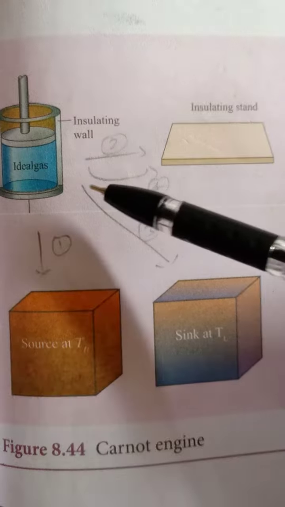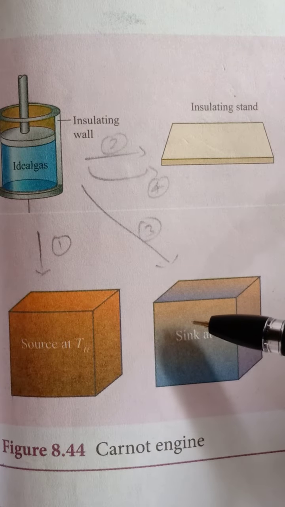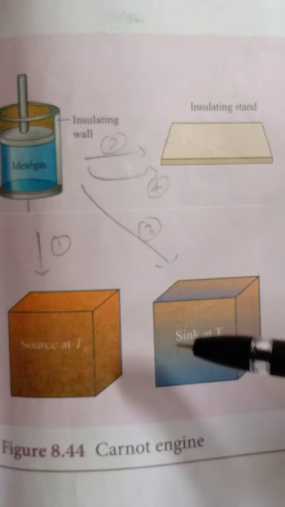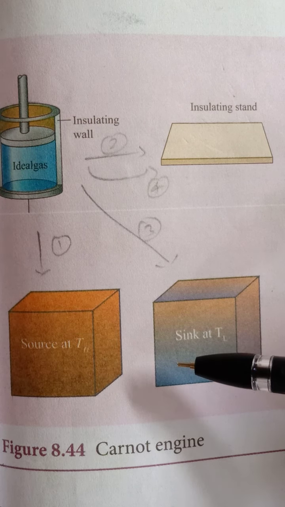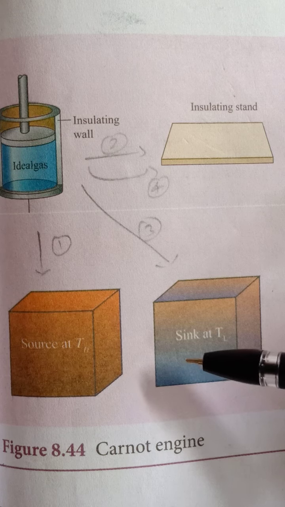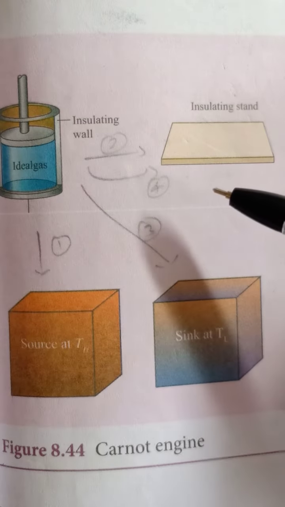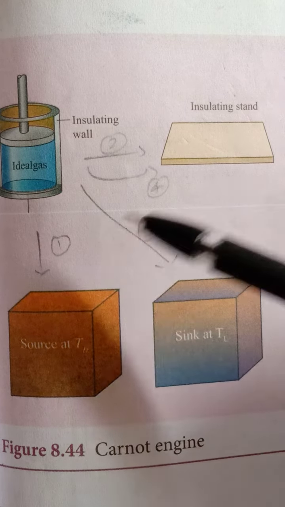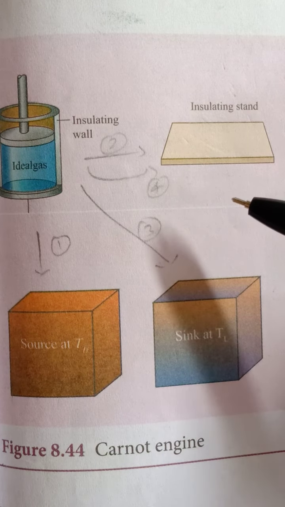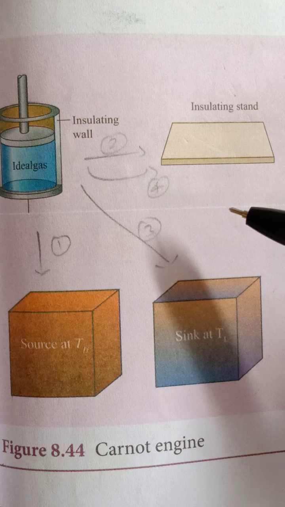Third thing, we place the gas on the sink. Temperature is transferred from gas to the sink. So pressure and volume are variable, and temperature remains constant. This is called isothermal process again. Finally, we place that gas on the stand. This time the temperature is not transferable, so it also maintains the adiabatic process.